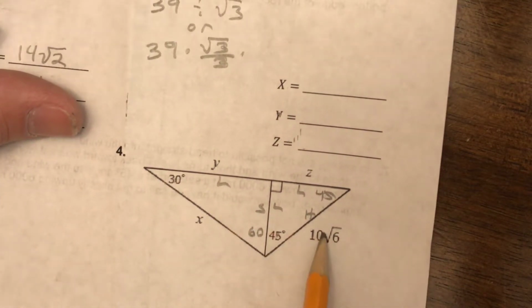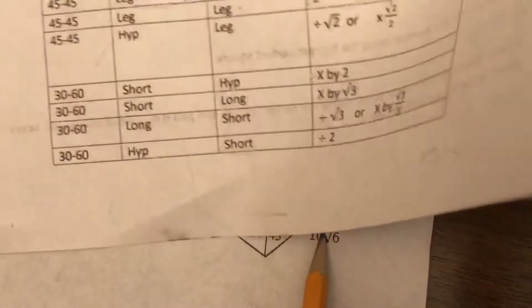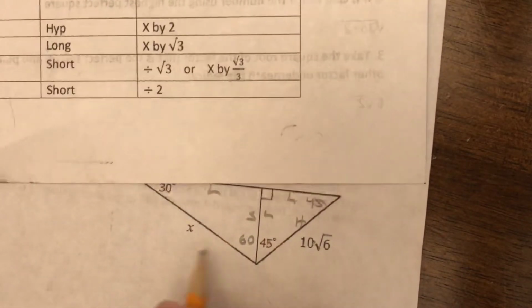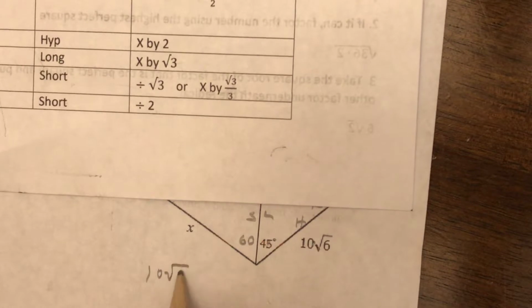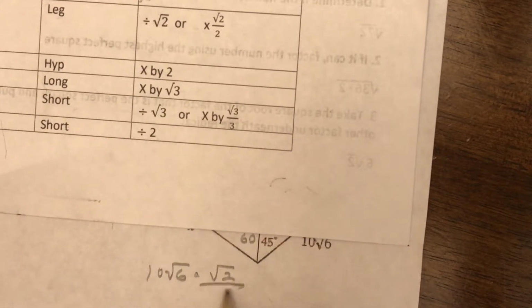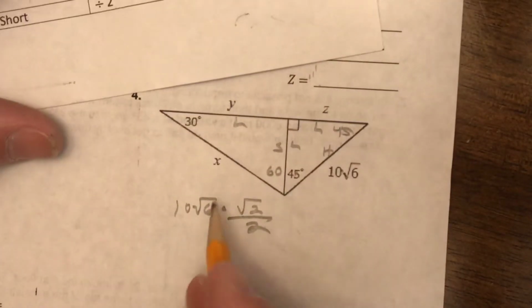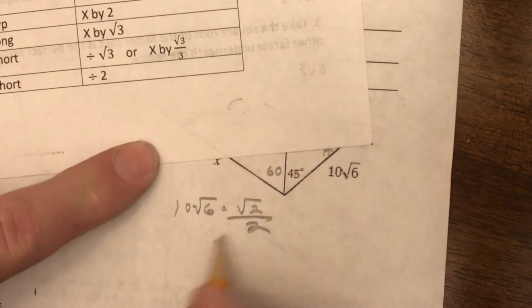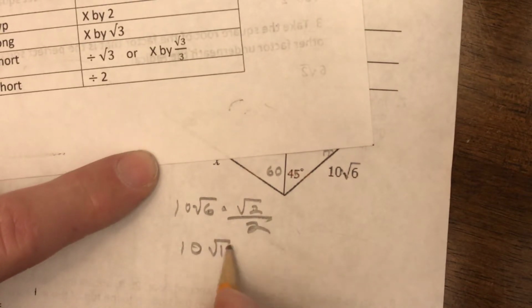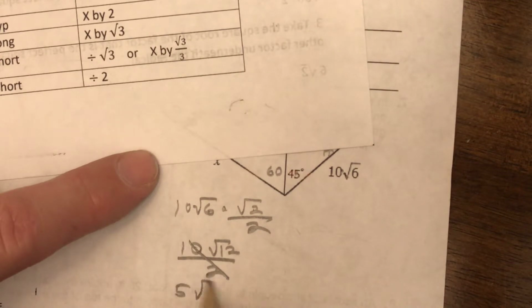So we'll start here. This is the hypotenuse. So we're going to divide by radical 2 or multiply by radical 2 over 2. So the hypotenuse is right there. So you would take this, 10 radical 6. I'll kind of help you with this one. 10 radical 6. Let's just go ahead and do times radical 2 over 2. So what's going to happen when you have a problem like this, radical 6 times radical 2, so that becomes 10 radical 12 over 2. Go ahead and simplify this. So that becomes 5 radical 12.